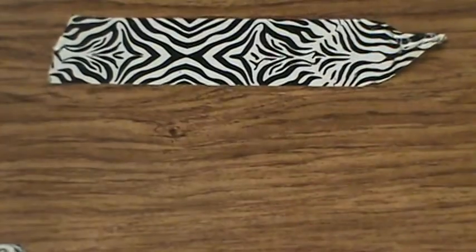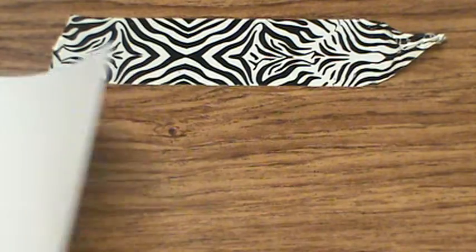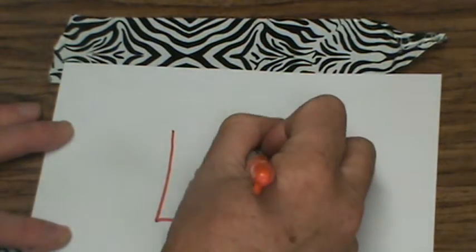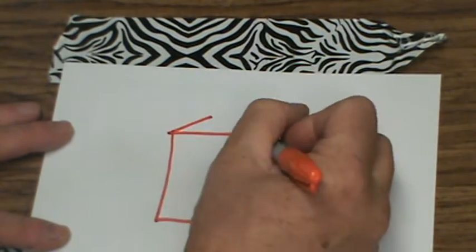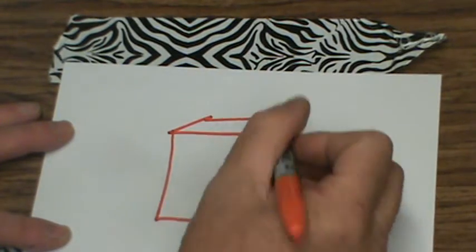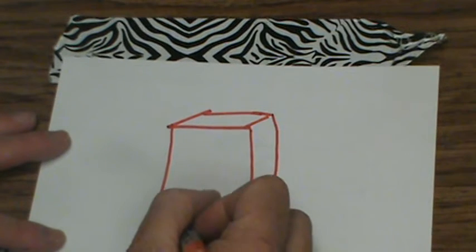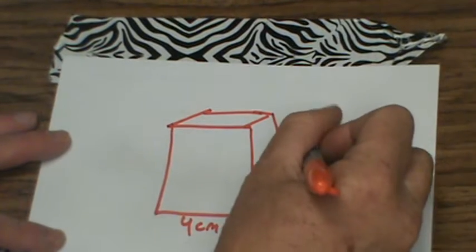Let's get out another piece while Mr. Leggett's just going through the scratch paper. I'll make sure you have plenty. And let's do another one. Get ready to draw. Here we go. So here's our shape, right? We're going to go doink, doink, connect, and connect. So we have 4 centimeters, 4 centimeters, and 10 centimeters.